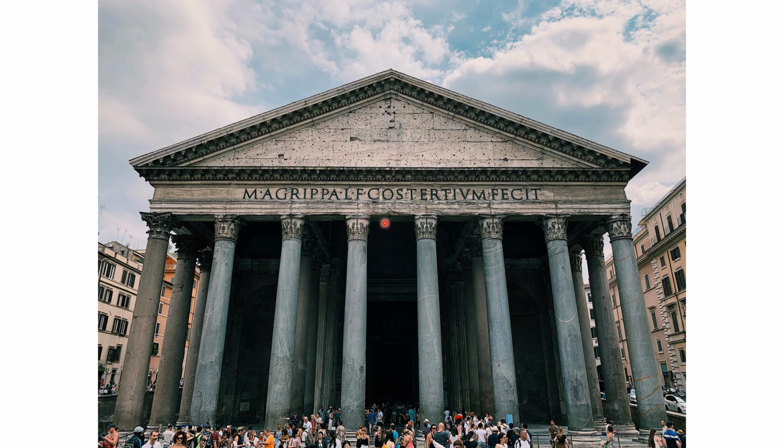and that's not too bad for a 2,000-year-old building.